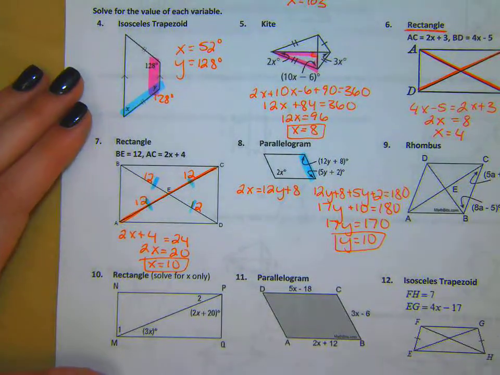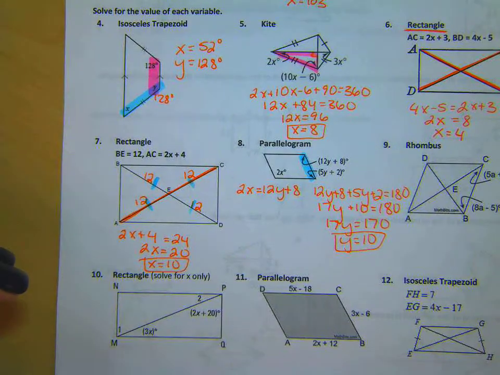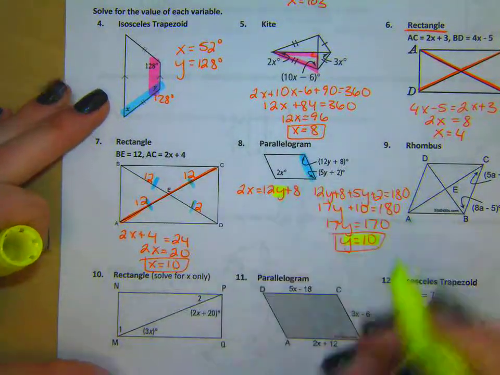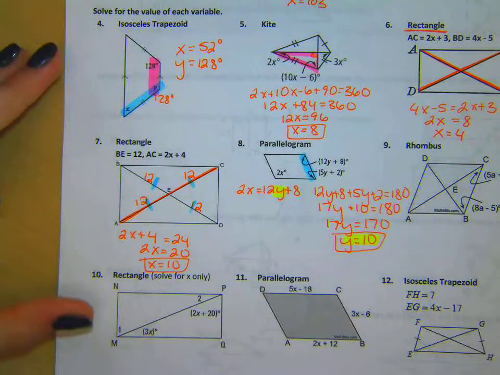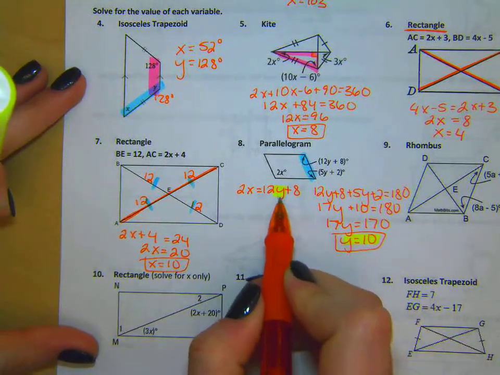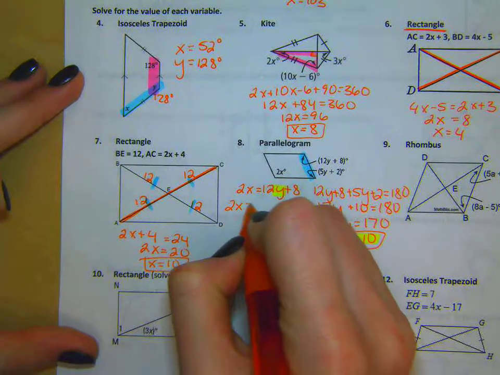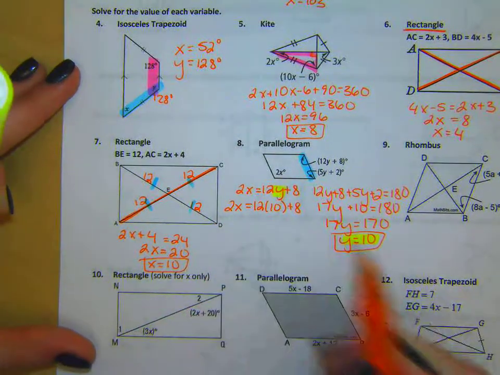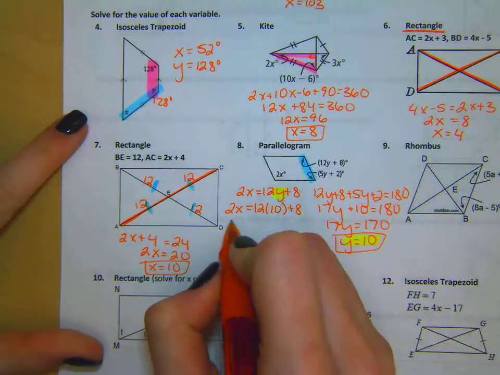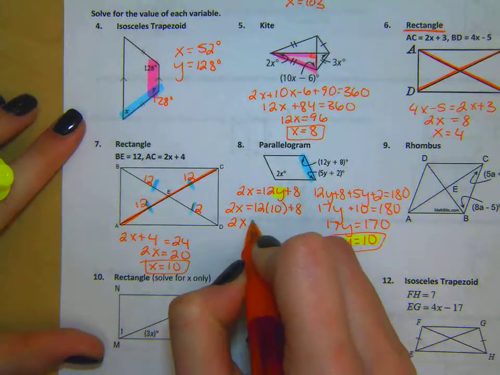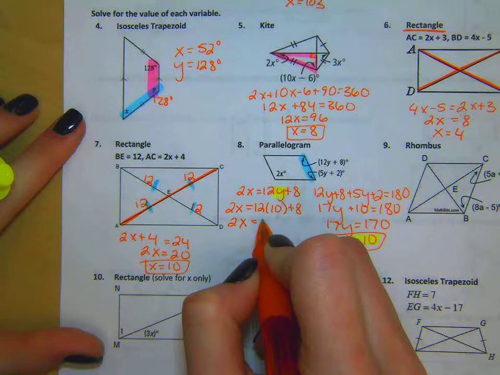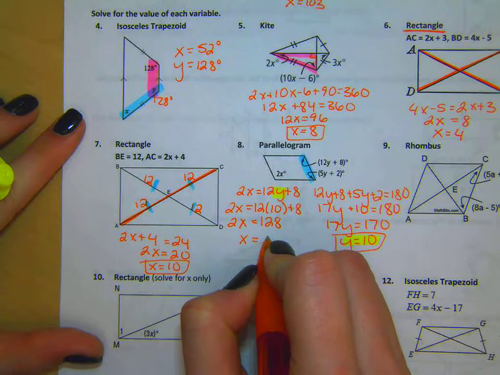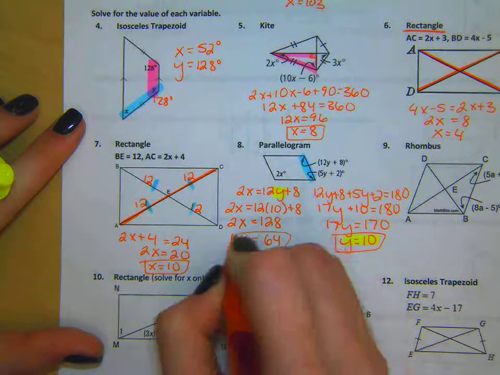y equals 10. That's going to be helpful for us because if I take a look, I know that if y equals 10 and I have the variable y in this equation, I can substitute 10 in for y. So I can have 2x equals 12 times 10 plus 8. And now I'm only dealing with one variable. So solving for x, I have 2x equals 120 plus 8, which is 128. 128 divided by 2, I find that x equals 64.